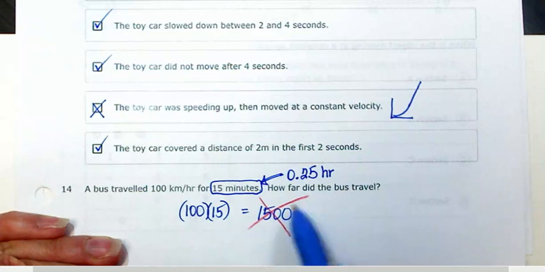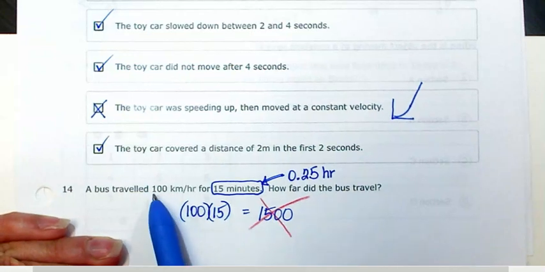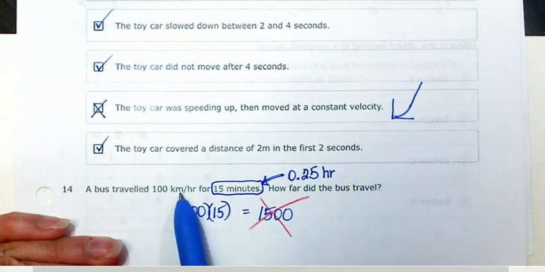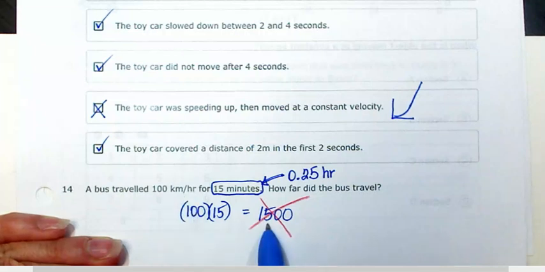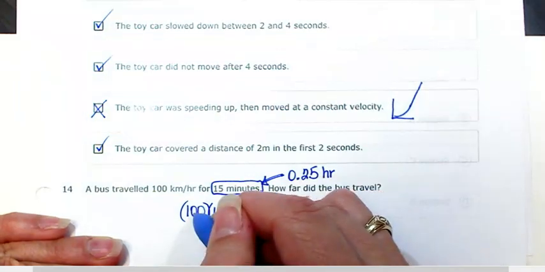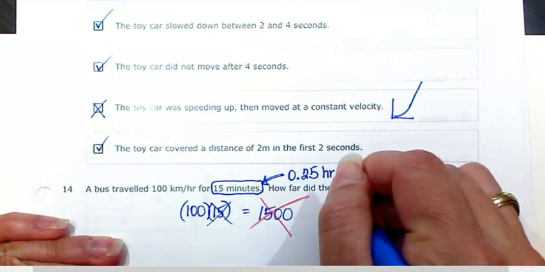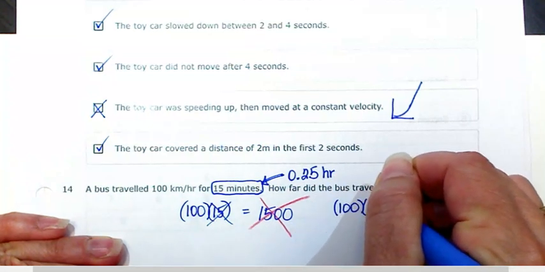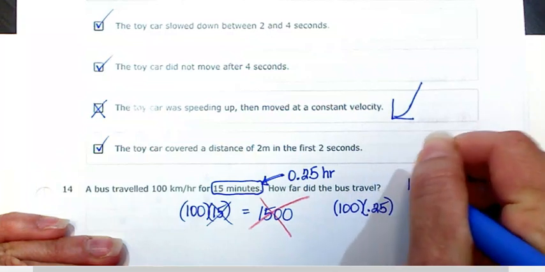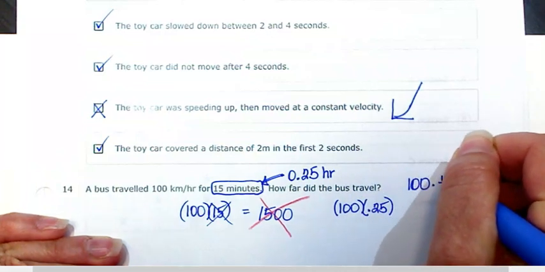And guys, this should raise a red flag to you. If a bus is traveling 100 kilometers per hour, it cannot possibly go 1,500 kilometers in 15 minutes. That's just nonsense. So it's obviously not 100 times 15. It's 100 times 0.25. Or you could have said 100 times 1/4.